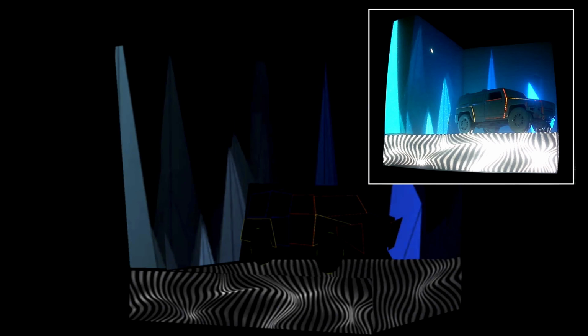So that's Projection Mapper by Optoma. I think I've covered all the points and everything to do at the moment.